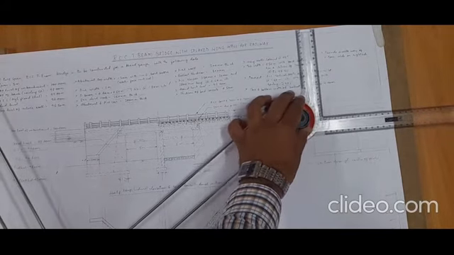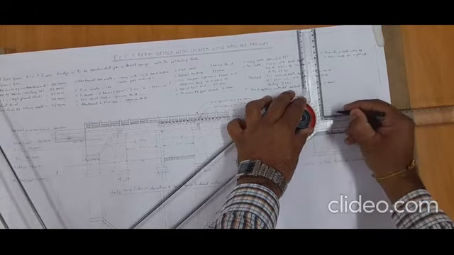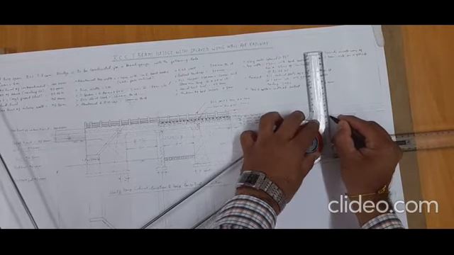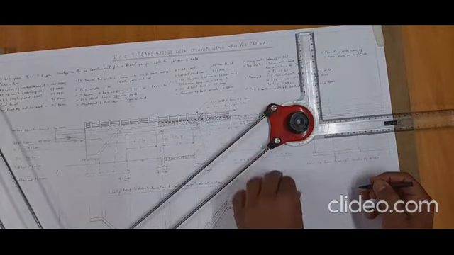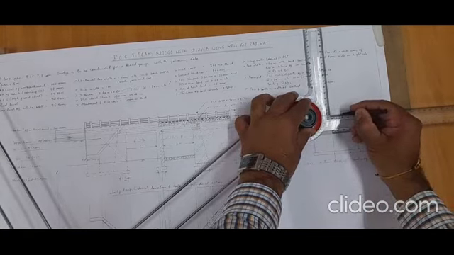From this view we will be able to see the breadth as well as the depth. So breadth is given as 0.4. First beam I have taken at the center here with this line. Then the spacing of the beams is given as 1.8 meter. So from here I shall take 1.8.